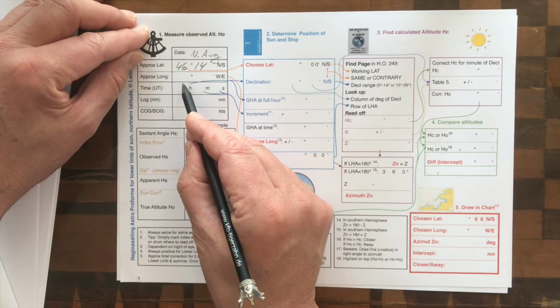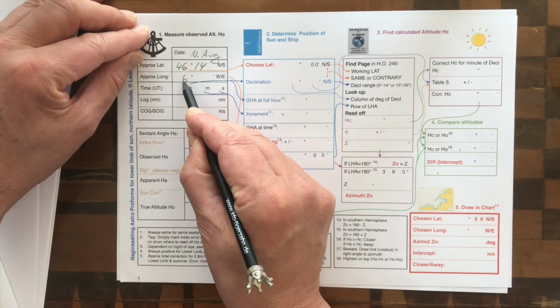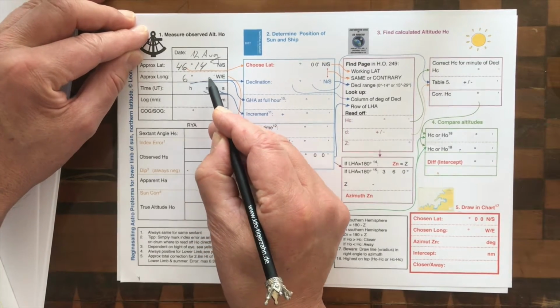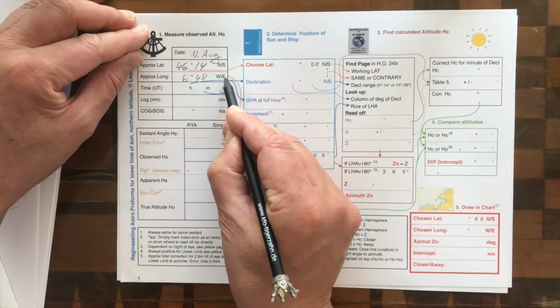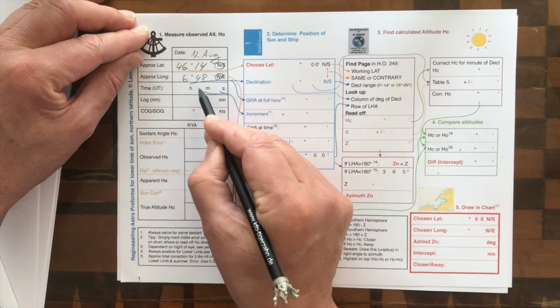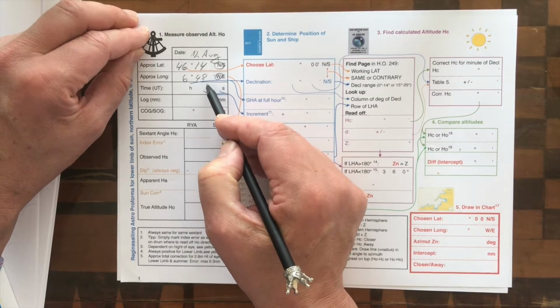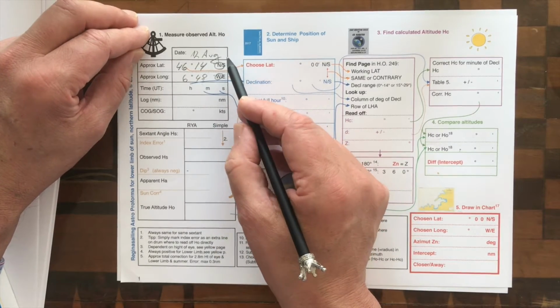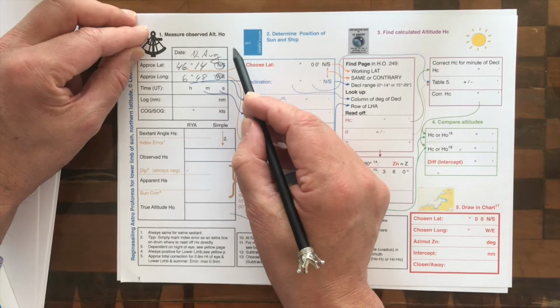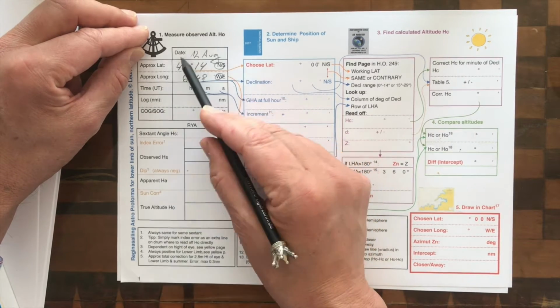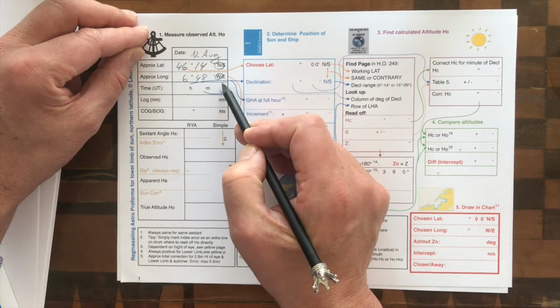And the approximate longitude is 6 degrees and 48 minutes west. Where is this? It's on the Bay of Biscay. So on the 12th of August, we're sailing from Spain back to England over the Bay of Biscay, and we'll see what we will be shooting.